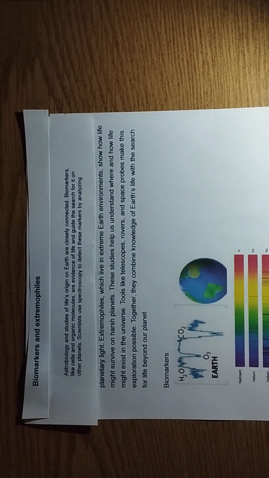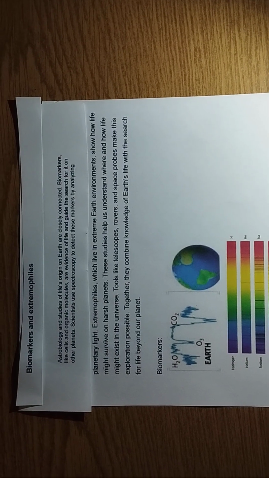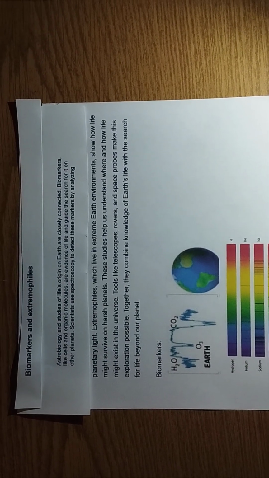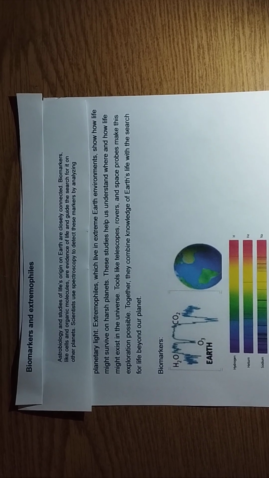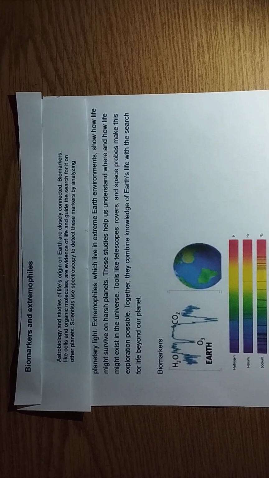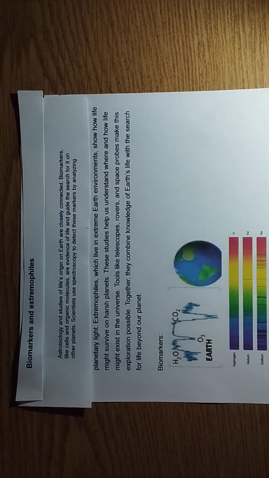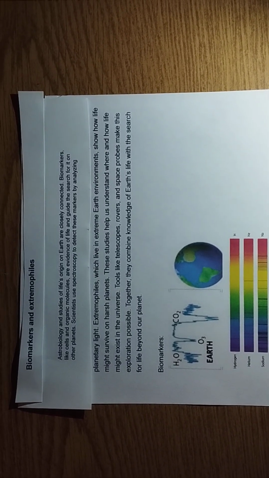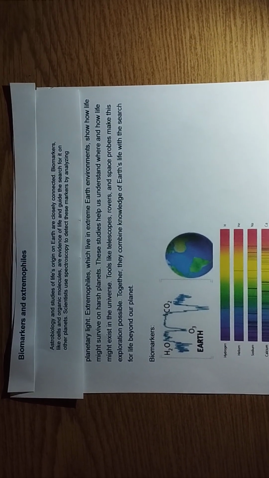Well, now I'm gonna talk about biomarkers and extremophiles. Astrobiology and studies of life's origin on Earth are closely connected. Biomarkers, like cells and organic molecules, are evidence of life and guide the search for it on other planets. Scientists use spectroscopy to detect these markers by analyzing planetary light.